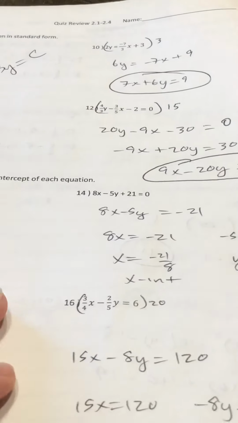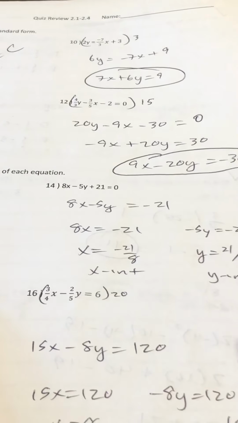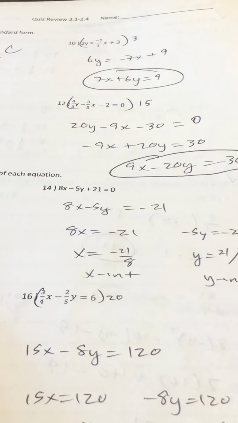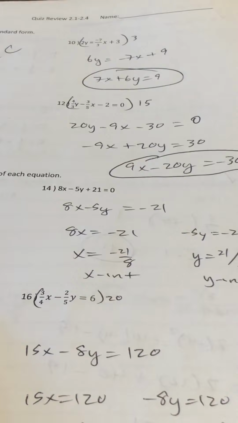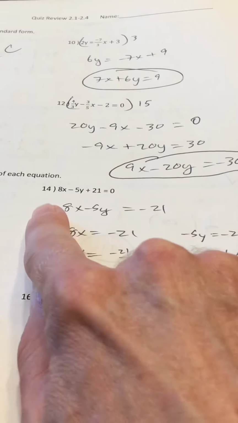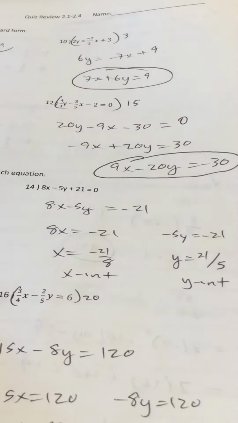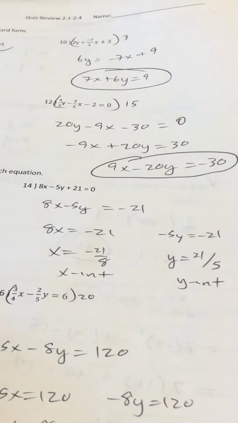13 through 16. Find the x-intercept of each and the y-intercept of each. So I'm going to move the 21 over. I have standard form here. Coverup method: 8x is equal to -21. -5y is equal to -21. X-intercept, y-intercepts.